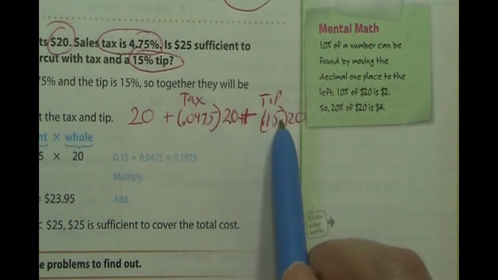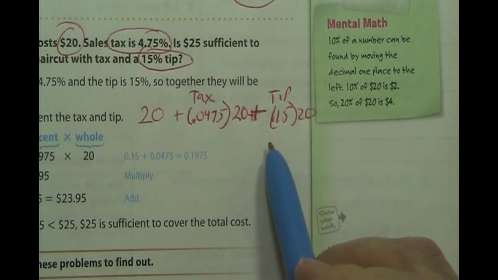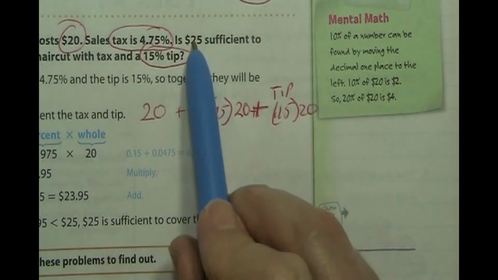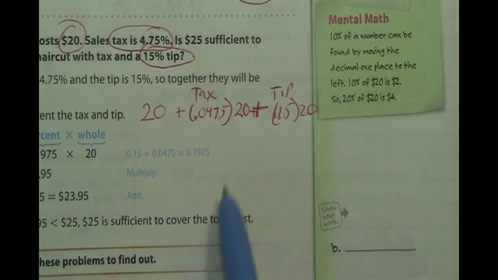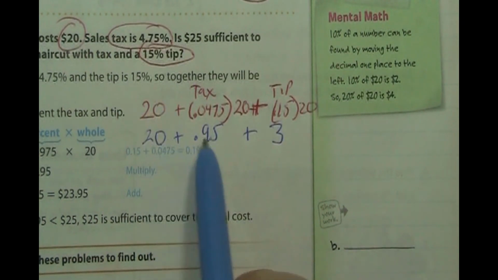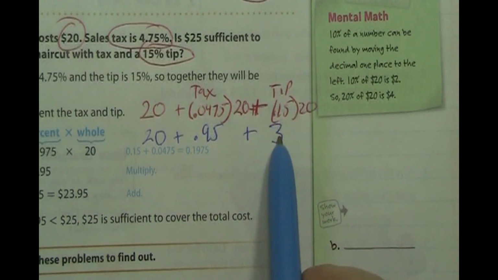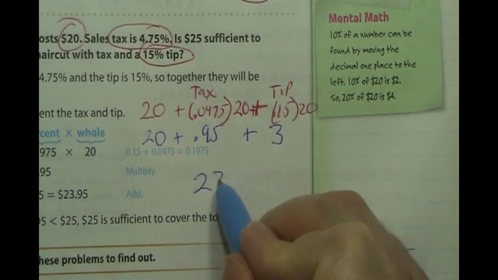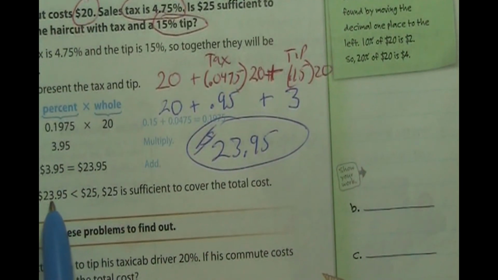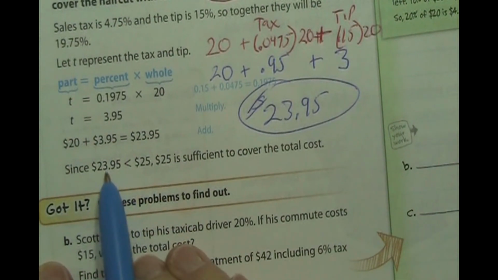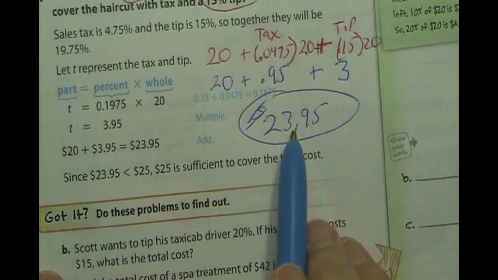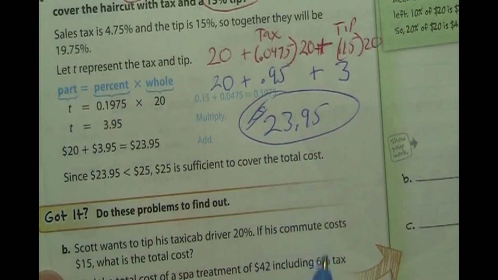And so you would just add all these up because it's asking for the total. What would the total be? Actually, it doesn't know what the total is. It says, is this enough money? Is $25 enough to cover all this? Well, if I calculate this out, you have $20, 95-cent tax, $3 tip. You put that together, that's $23.95. And notice they do that right here, $23.95. So is $25 enough is the question. Yes, it is. $25 is enough to pay for this, the tax and the tip and the haircut.